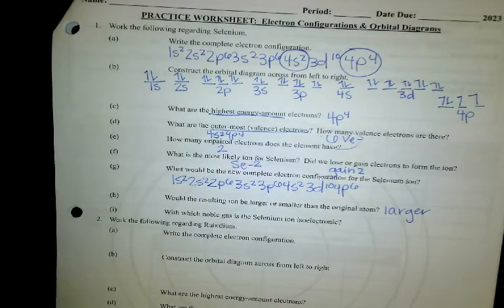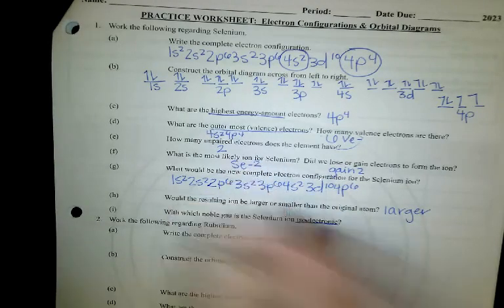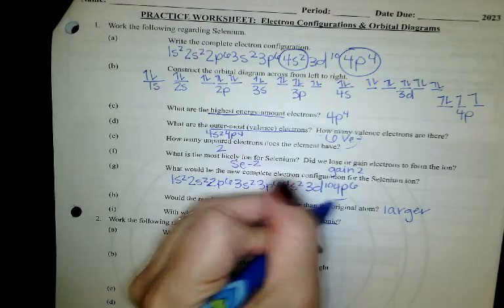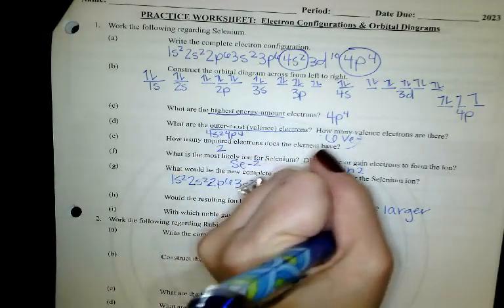And it says, which noble gas is the selenium ion isoelectronic with? Okay, so remember what isoelectronic means? It means it has the same electron configuration. And so here it ended in 4p6 now. That is krypton's electron configuration. Okay.